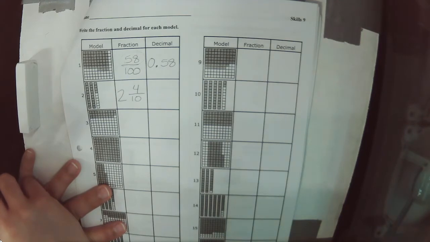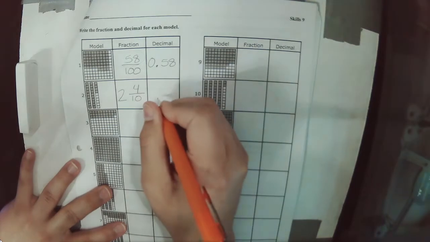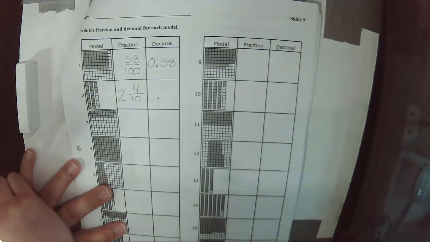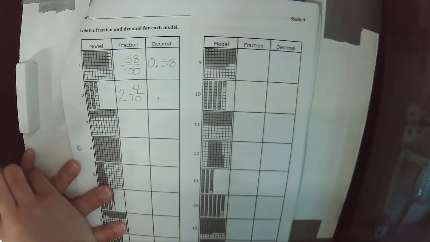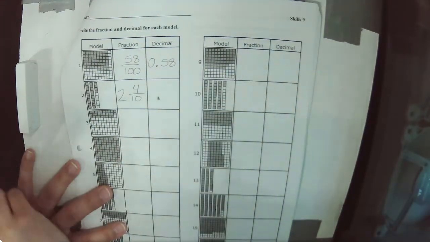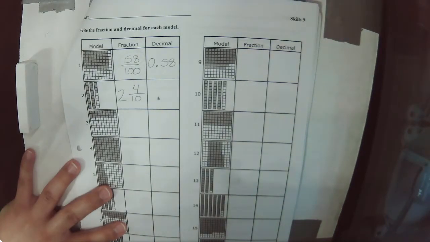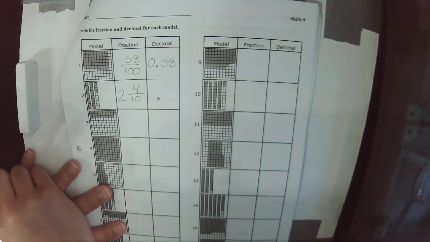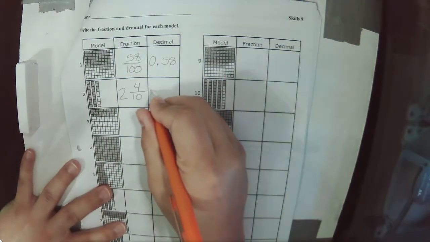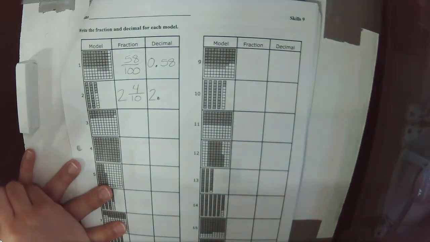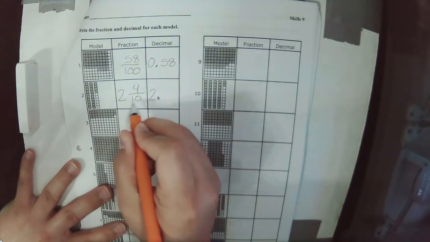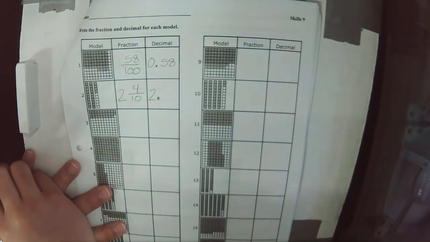Now I've got to write the decimal. So I need a decimal. Bella, make sure you're doing your work, not just playing. I need my decimal here. And Ezekiel, remind me, how many models did they shade in? 2. So I'm going to put a 2 in front of the decimal. See how that matches? There's a 2 in front of the fraction, so there's got to be a 2 in front of the decimal.